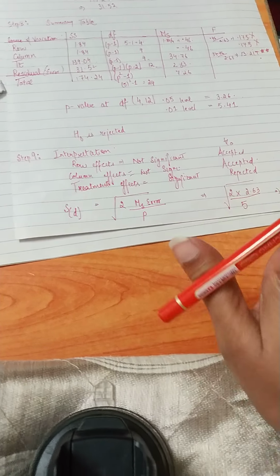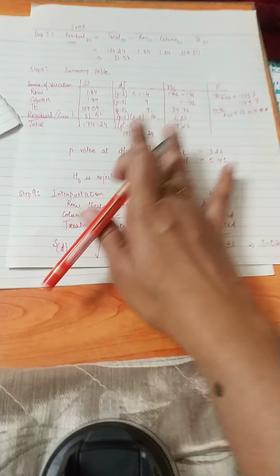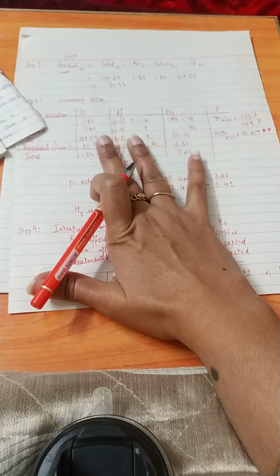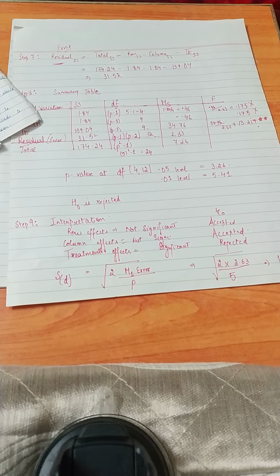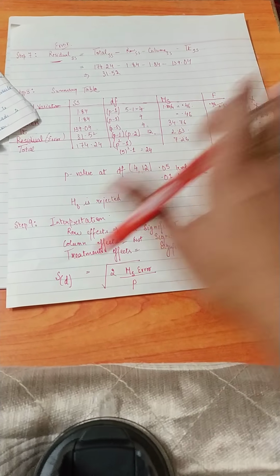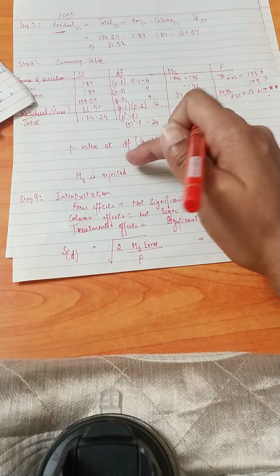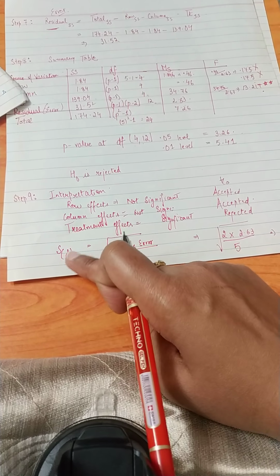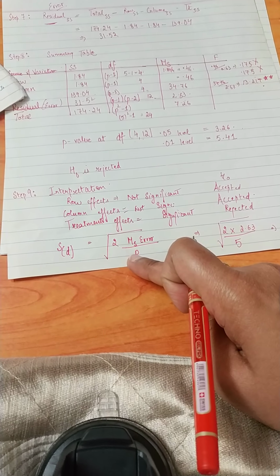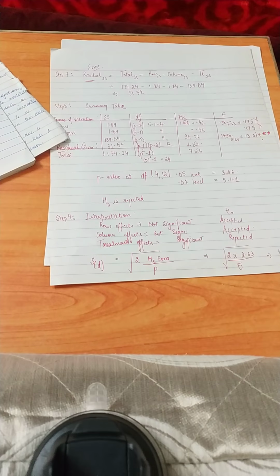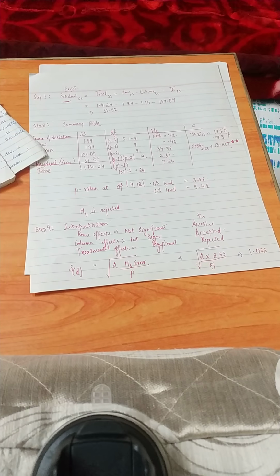So this is the only step that we will be doing. If nothing is significant, you will leave it here and simply say that the null hypothesis is accepted. If your treatments F ratio comes out significant, this will be the step that you will be doing: the standard error of the difference between the treatment means. And that is it. I'll be uploading some more numericals on the portal which you can practice.